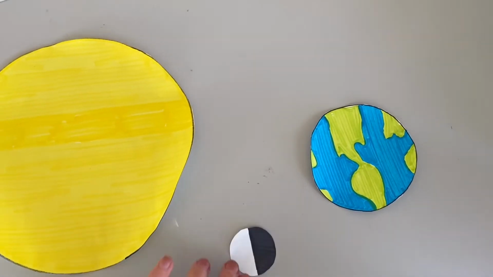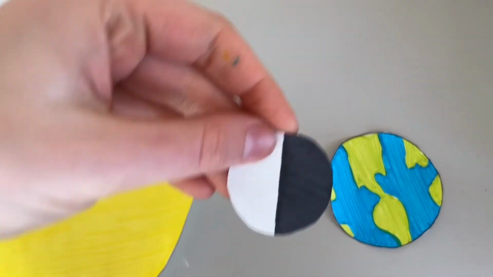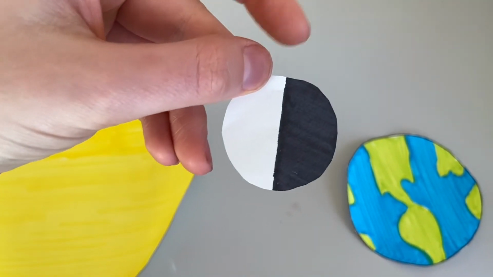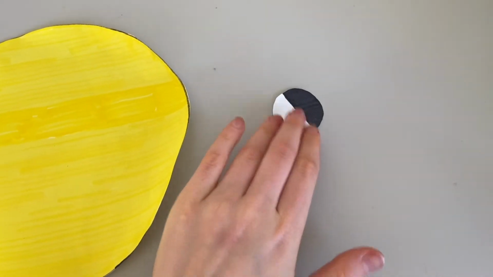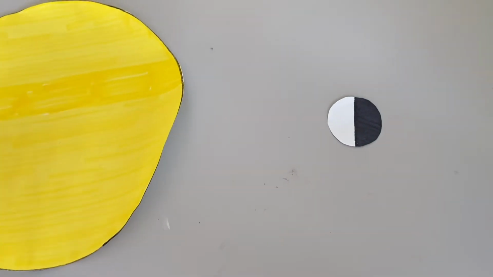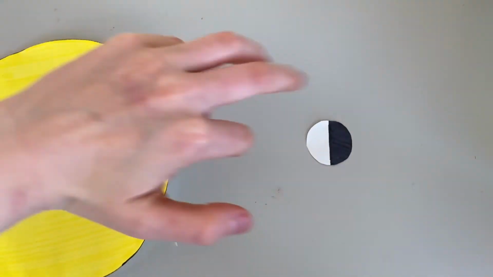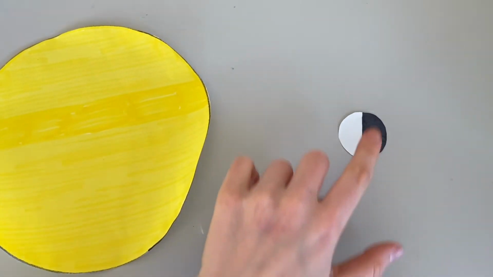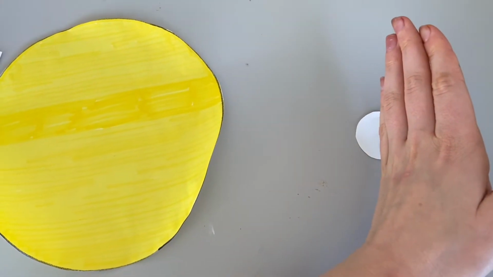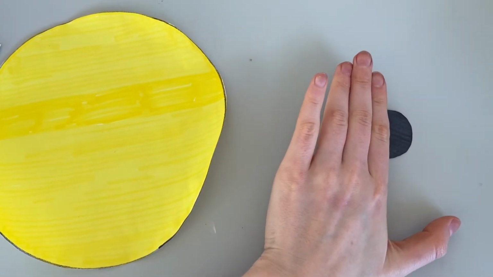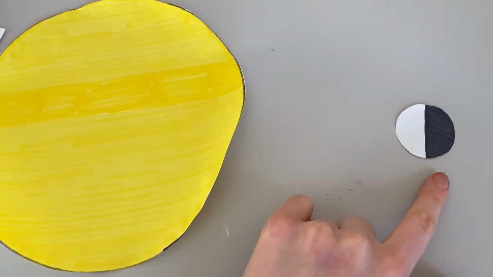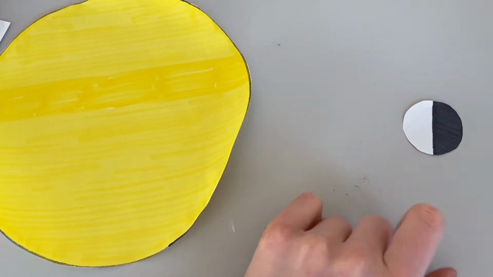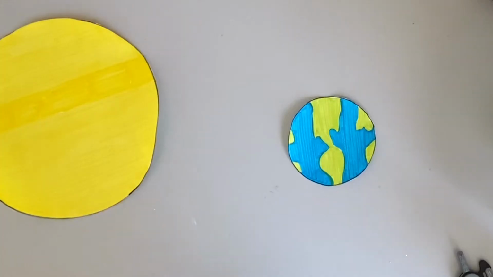Something else I want to point out before we start is that the moon will always only be half lit, which means that you will never have light hitting all sides of the moon. Half of the moon will always be in darkness and half of the moon will always be in light. And the side that is in light is the side facing towards the sun. We can also only see half of the moon because we are standing on Earth and cannot see the other half. So the moon phases are dependent on where the light is hitting it from, what angle. So now let's start talking about the moon phases.